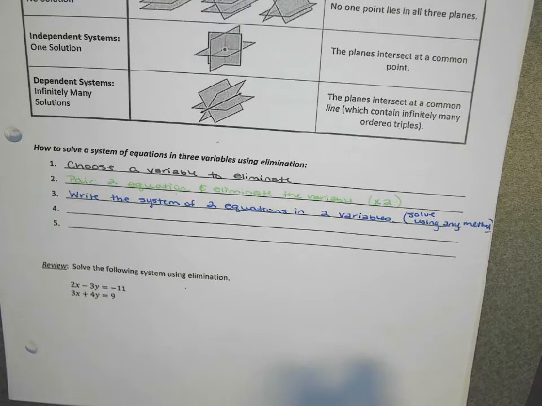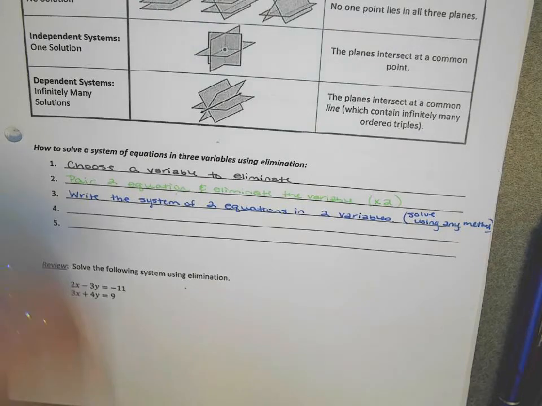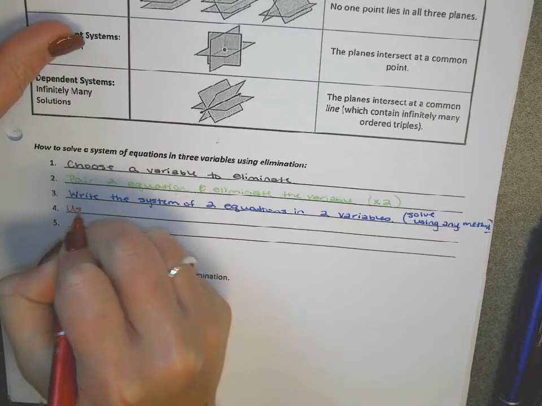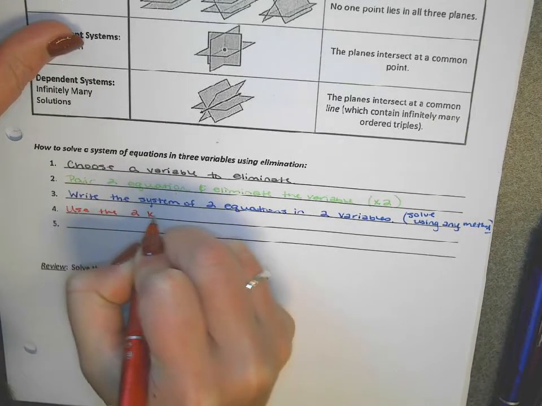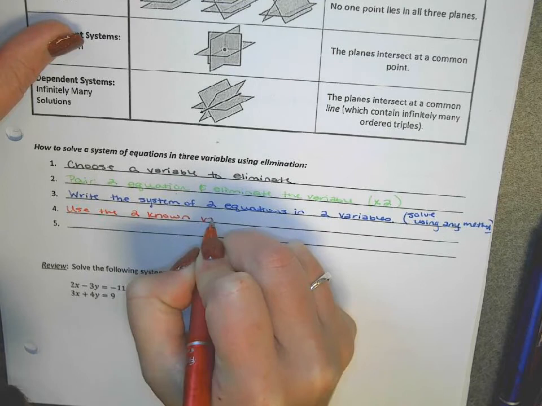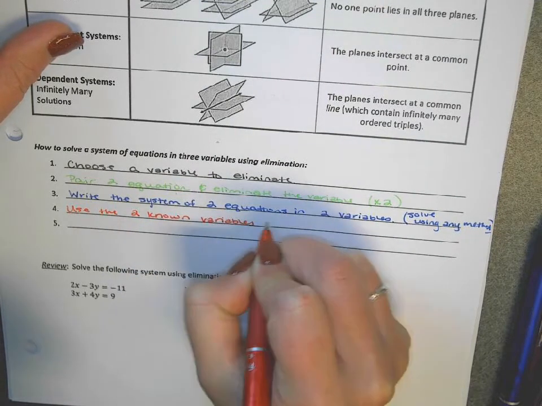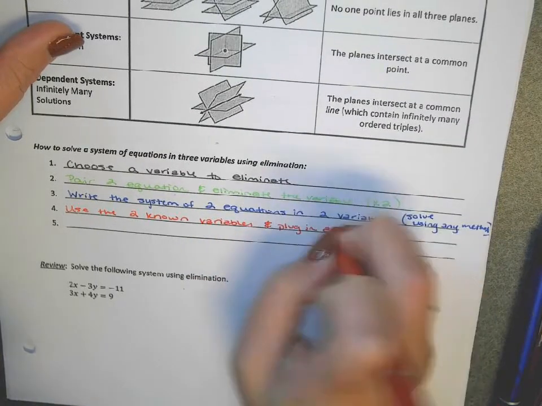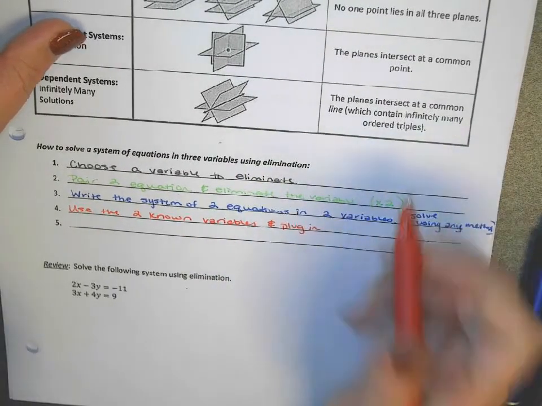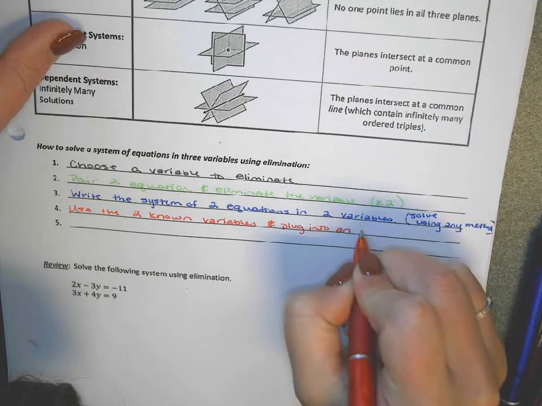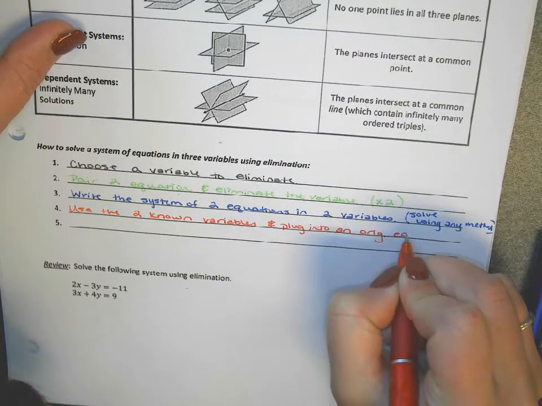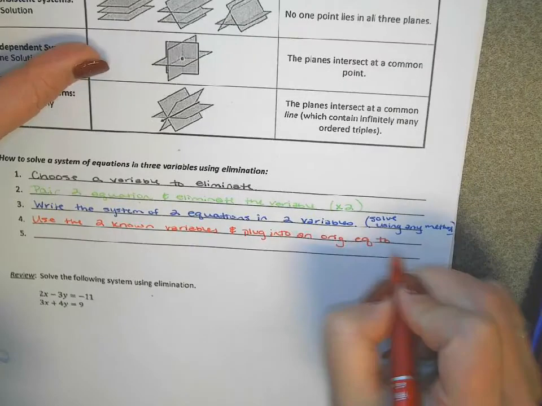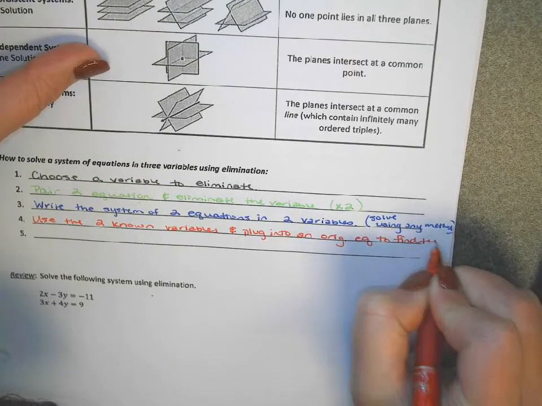Step 4: once you've solved that system of two equations, you're going to know two variables. You'll use the two known variables and plug them into an original equation to find the last unknown.